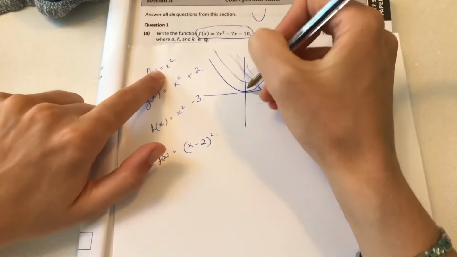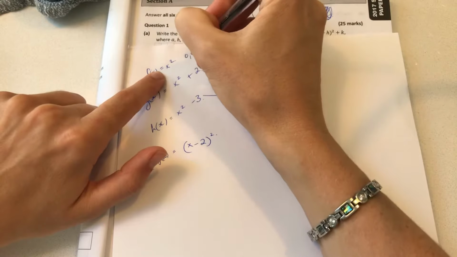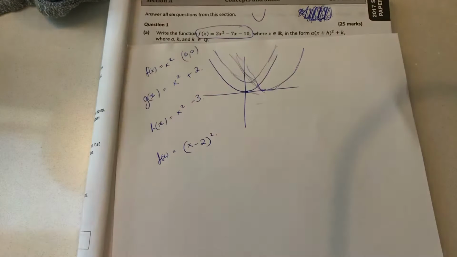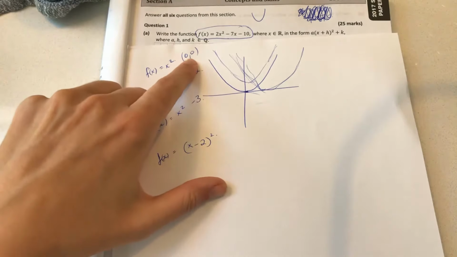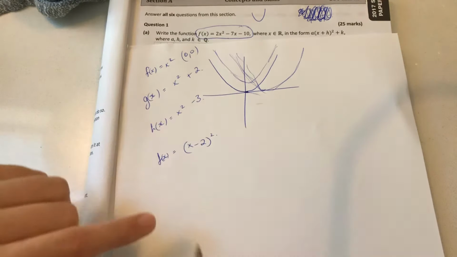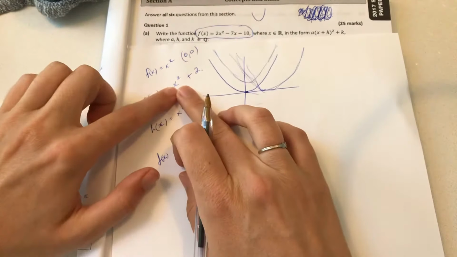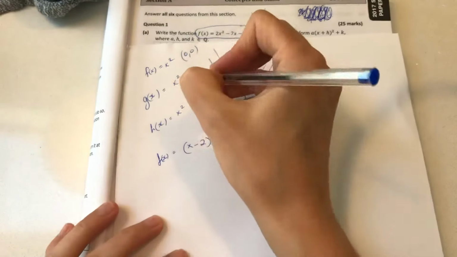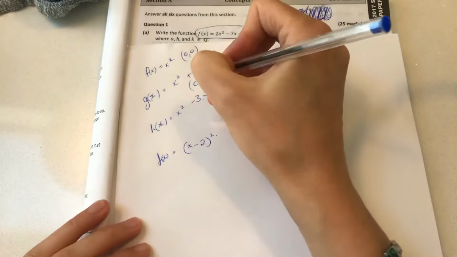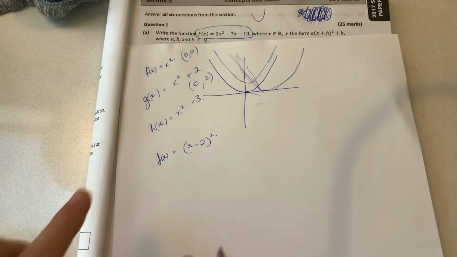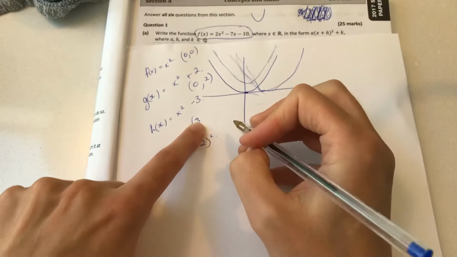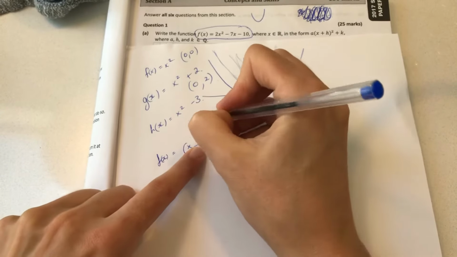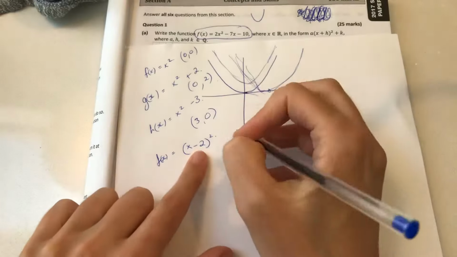So when we start noticing our turning points here, 0, 0. That's because you didn't go up or down, you didn't go left or right. Therefore, you're at 0, 0 for your lowest point on your graph, your turning point. Here, you didn't go left or right, but you did go up 2. So that's your turning point. Here, you did go right. You went 3 to the right, so plus 3. But you didn't go up or down. And this one's the same, you went 2 to the left.